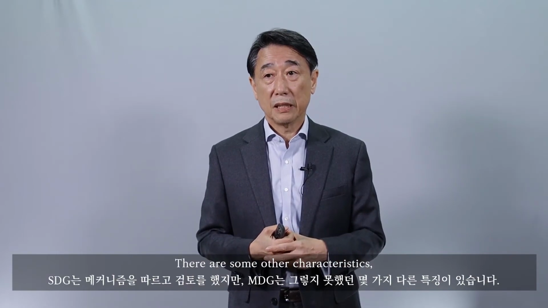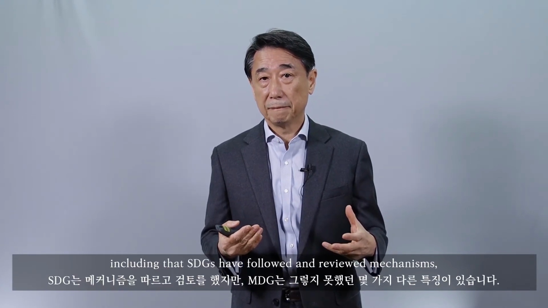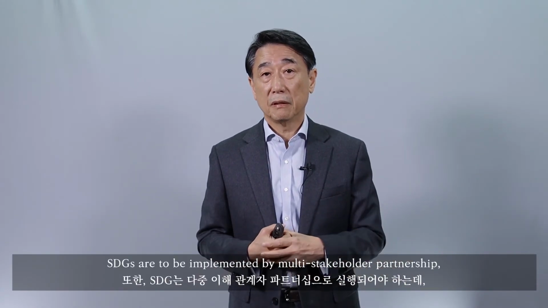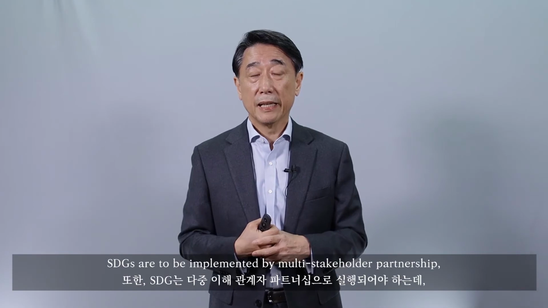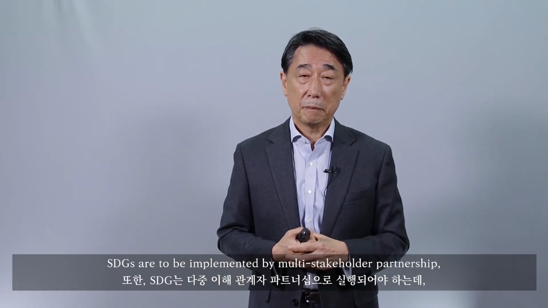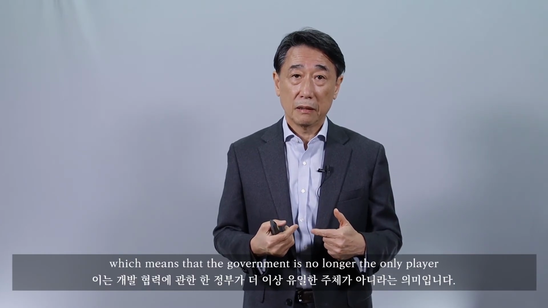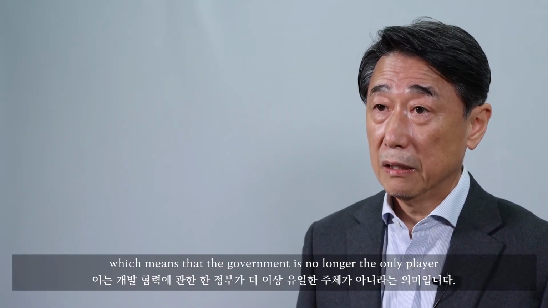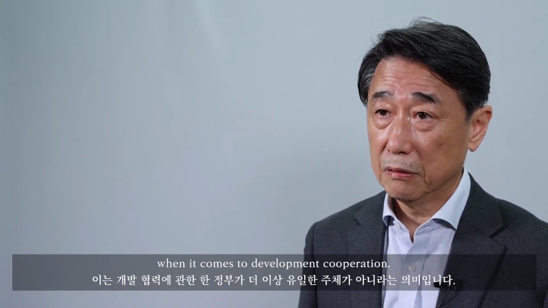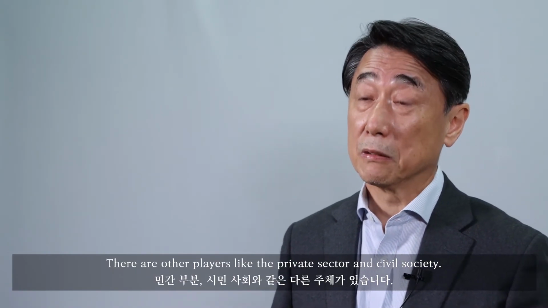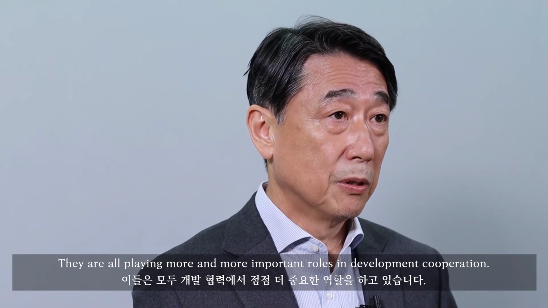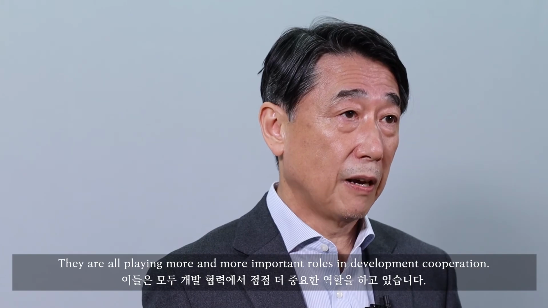There are some other characteristics. SDGs have a follow-up and review mechanism, whereas MDGs didn't. Also, SDGs are to be implemented by multi-stakeholder partnership, which means that the government is no longer the only player when it comes to development cooperation. There are other players like the private sector and civil society. They are all playing more and more important roles in development cooperation.